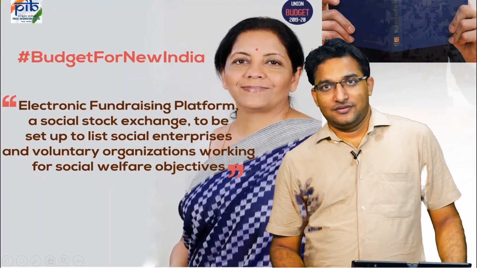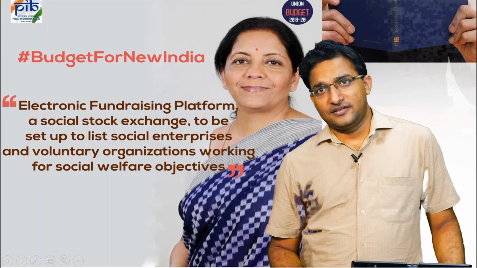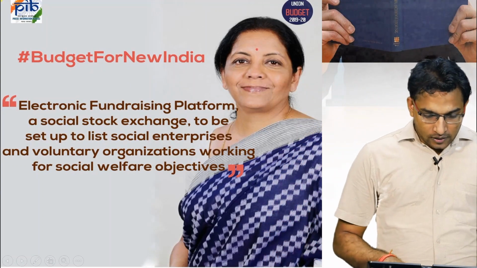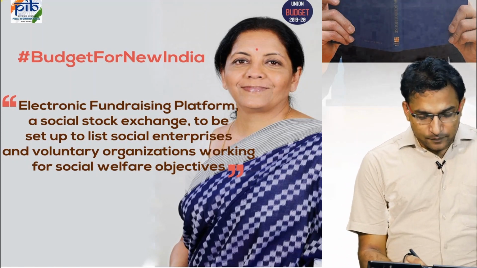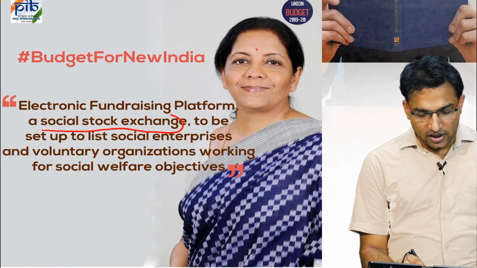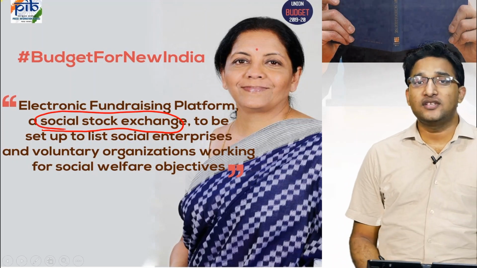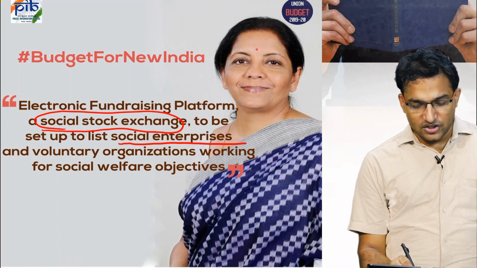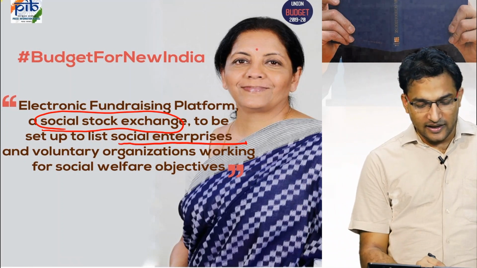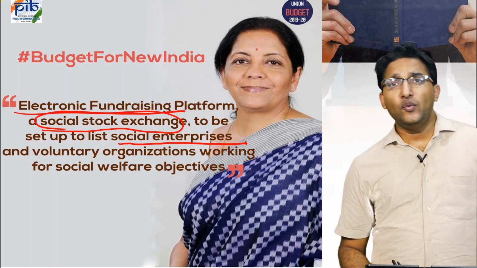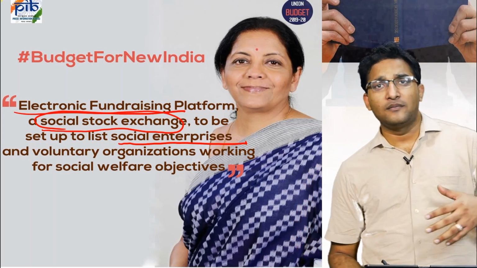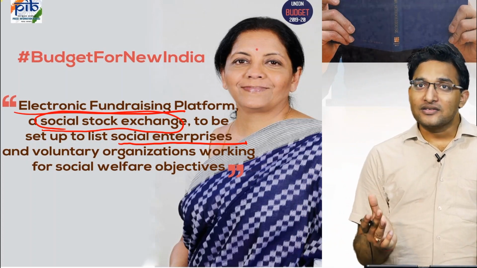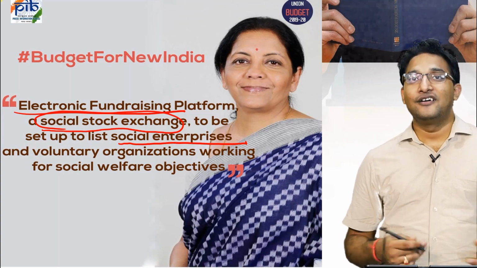Then for the NGOs in the social sector, the voluntary sector, right? If you are studying for GS Paper 2, you can mention this initiative: an electronic fundraising platform, a social stock exchange. Social enterprises can list themselves and get electronic funds. Right now we have various platforms like crowdfunding, or the government provides funding to NGOs. This is a new kind of initiative where social entrepreneurs can get funds for their projects.